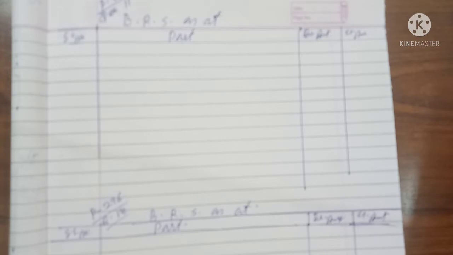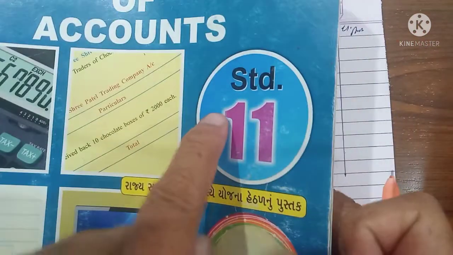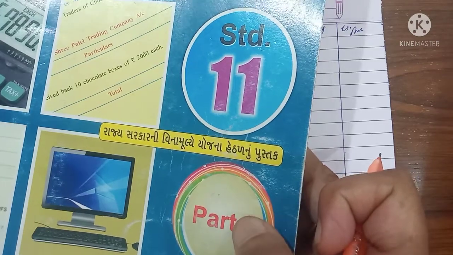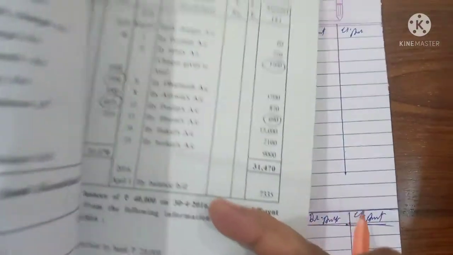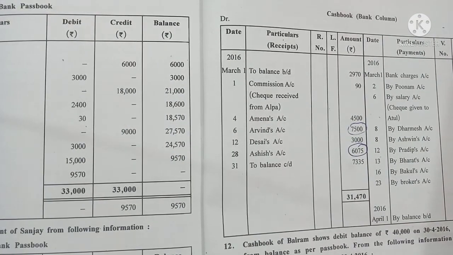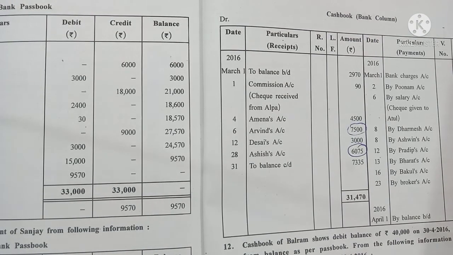Let us start our next video on the basis of elements of accounts standard 11 part 1. Already the last video what I taught, it is known to you, the 11th chapter which is called bank reconciliation statement from part 1. It is the last chapter, also it is the last video of this chapter. After that, next video I will start the part 2.